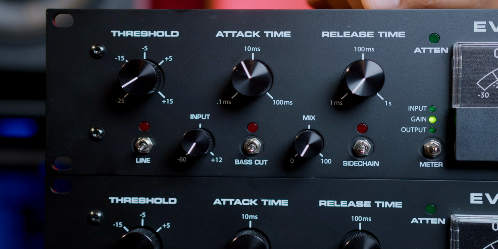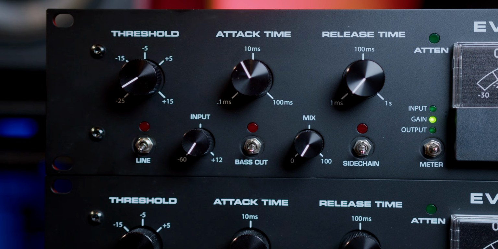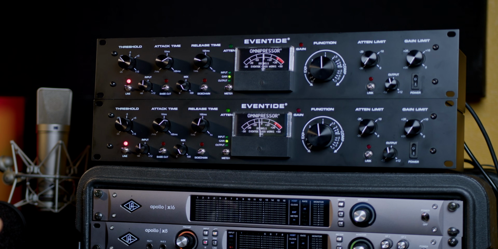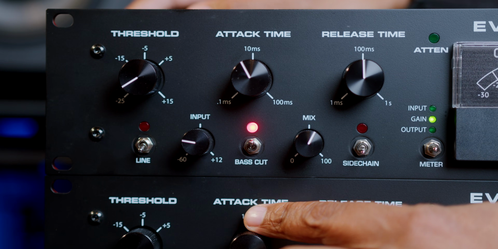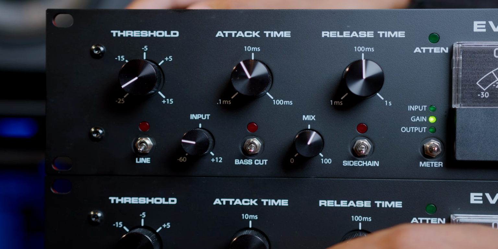And here we have our attack time. We have the milliseconds here. It's sweepable. You can dial in those points in between to taste. And then we have our bass cut here, basically determining the low frequency response of the level detector circuit.